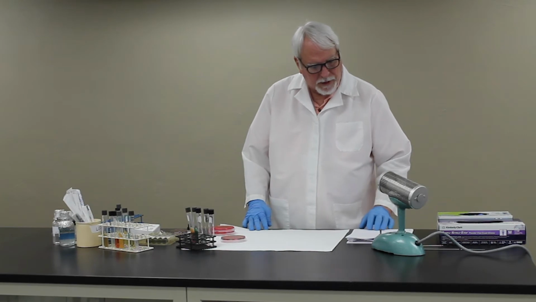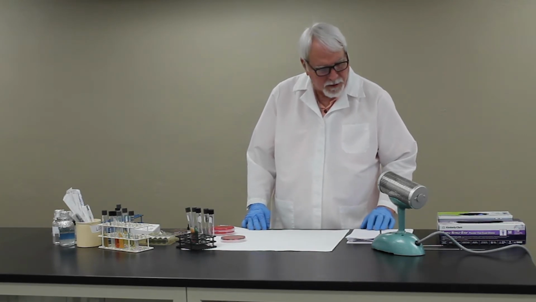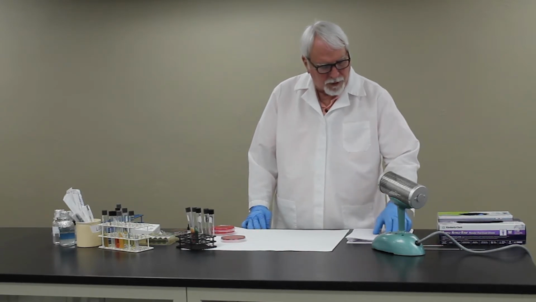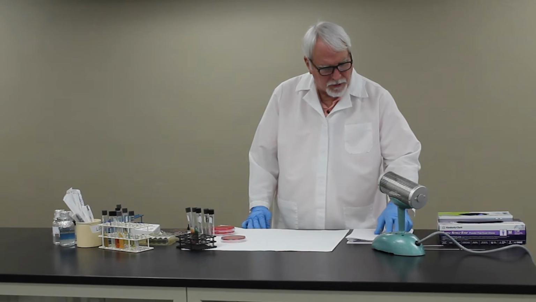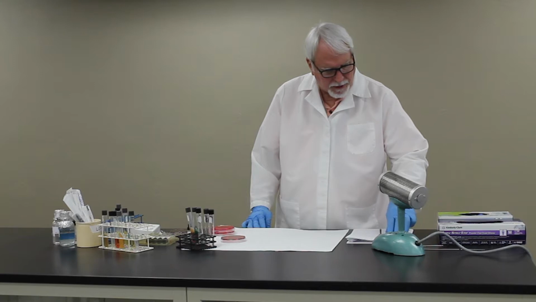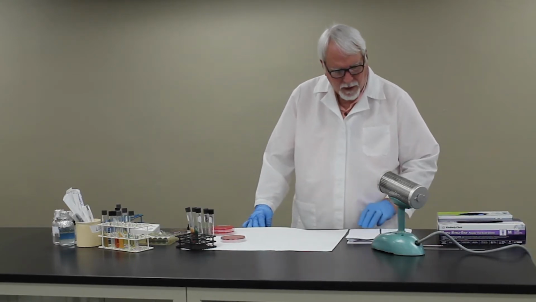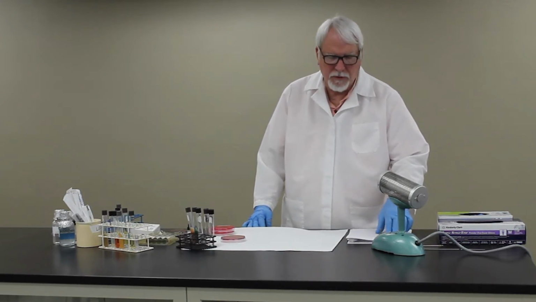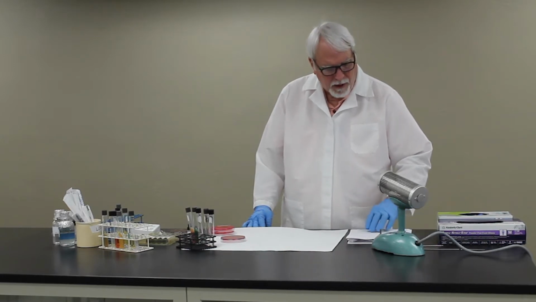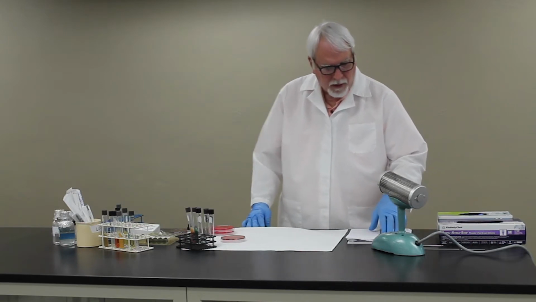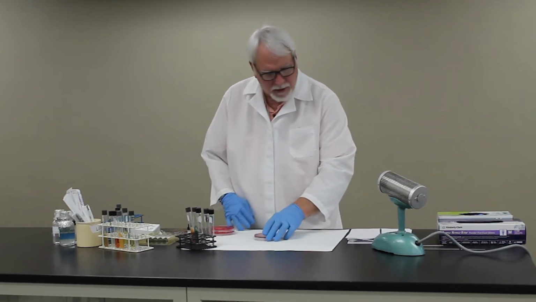Okay, unknown number 6 will be the enteric organisms. We'll be looking at a group of organisms that will include Pseudomonas aeruginosa, Klebsiella pneumoniae, Enterobacter cloacae, Citrobacter freundii, Escherichia coli, and Salmonella species. These are all gram-negative rods, and they're all pretty much the same size and shape, but we will want you to inoculate some selective media that will help you in the identification of these.